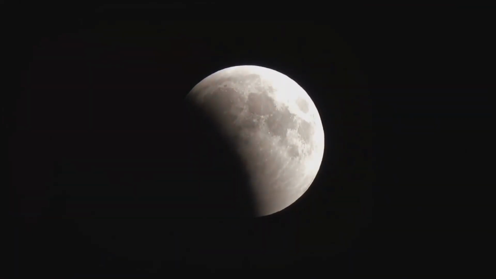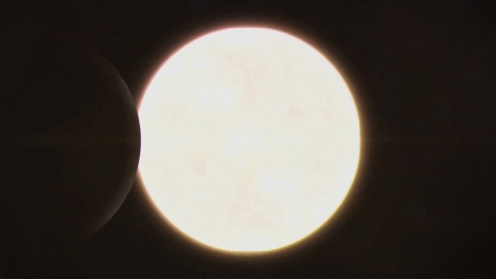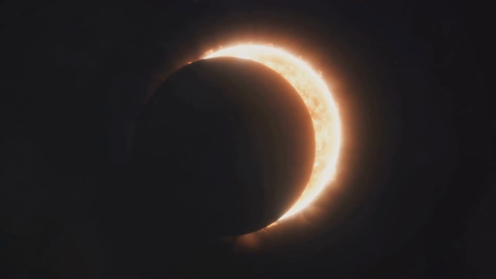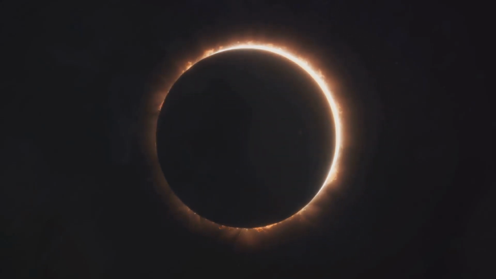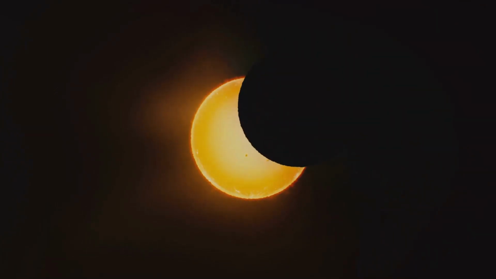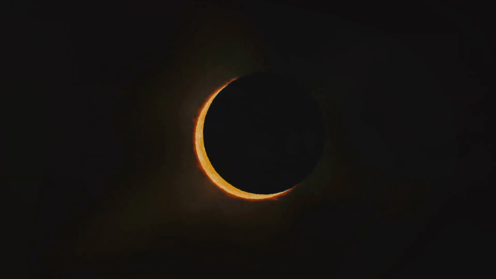Now, why are we talking about eclipses? Well, there's an exciting event on the horizon. On April 8, 2024, we're expecting a total solar eclipse. This event is particularly significant as it will be the last total solar eclipse visible from the United States for 2 decades. A total solar eclipse is a rare and awe-inspiring spectacle where the moon completely obscures the sun, casting a shadow that momentarily turns day into night.